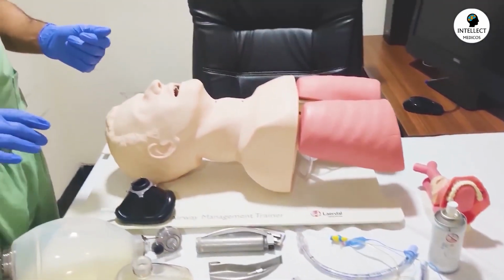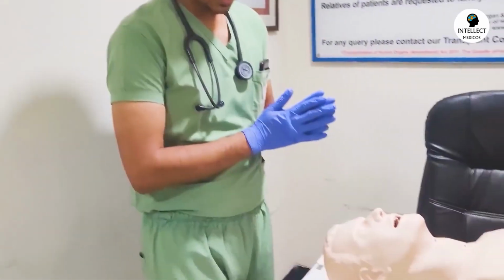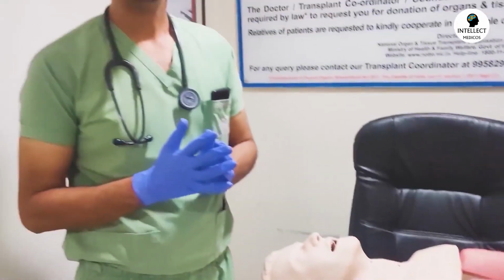Coming on to the procedure, how to perform it. First of all, you need to take all the universal precautions. That means you need to wear gloves and a mask. And now we are working in this COVID era, so wearing a mask is mandatory before performing any kind of procedure, before intubating or even bag and masking, you need to have your mask.